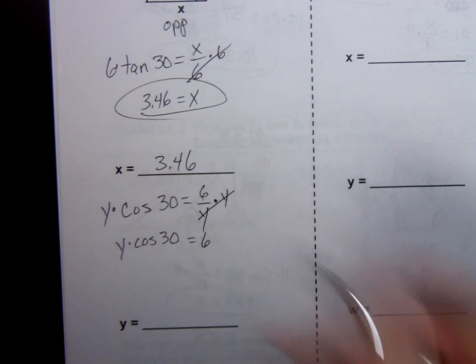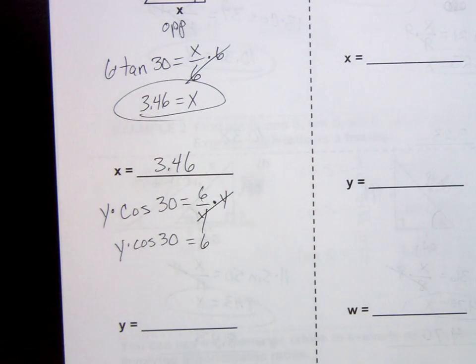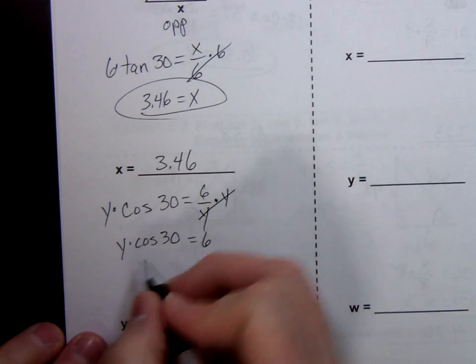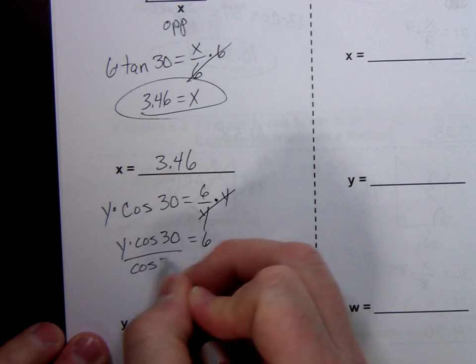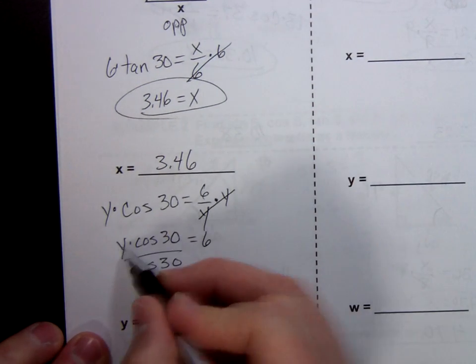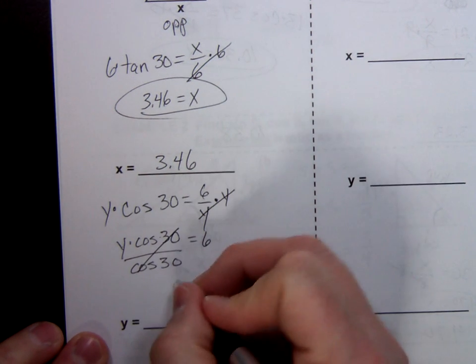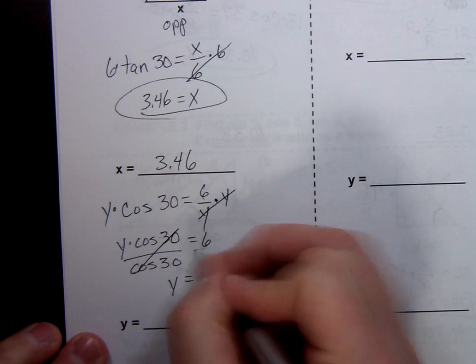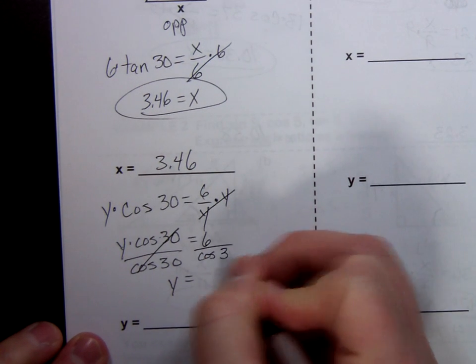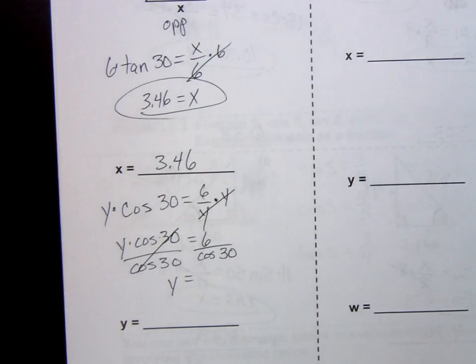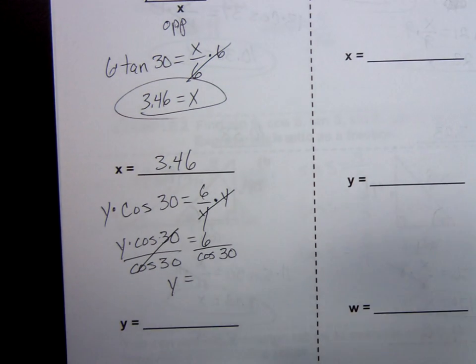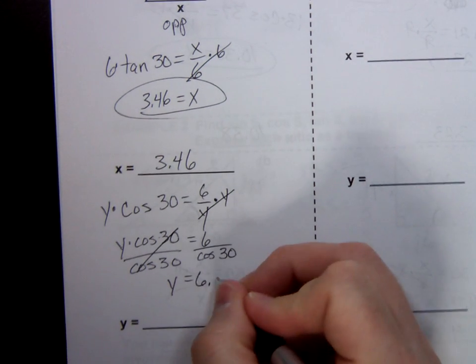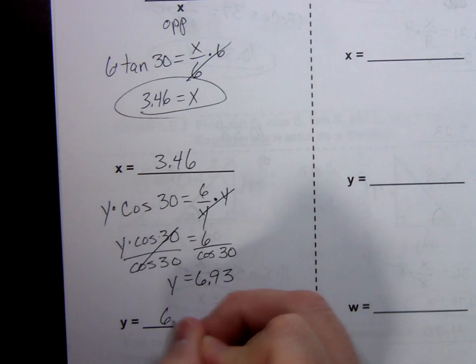Well, we're not good until the y is all by itself. Right now, y is being multiplied by cosine of 30. So if I want to get y by itself, I'm going to divide by the cosine of 30. If y is multiplied and divided by the same number, then those are just opposite operations that will cancel each other out. Now if you do it on one side, you got to do it on the other side. So I am now doing 6 divided by the cosine of 30. 6 divided by the cosine of 30 is approximately 6.93.